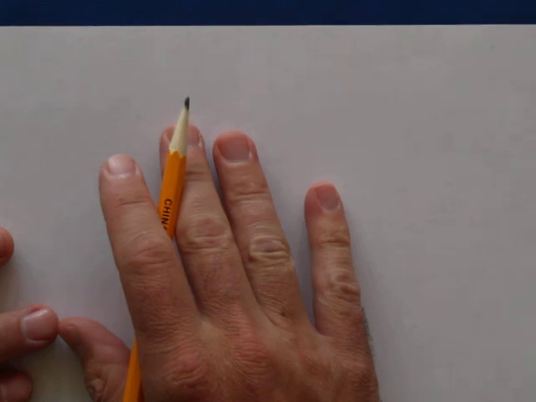Algebra 1, Section 2-3, solving multi-step equations.